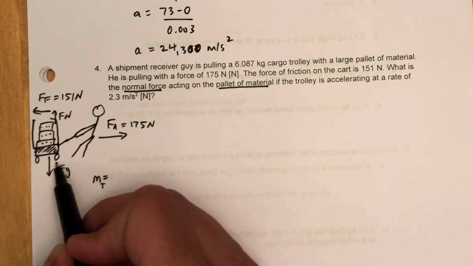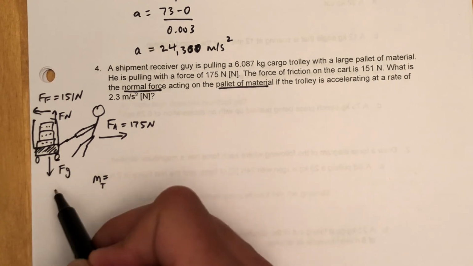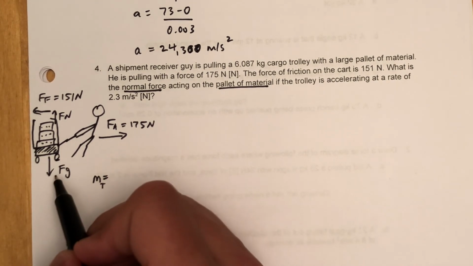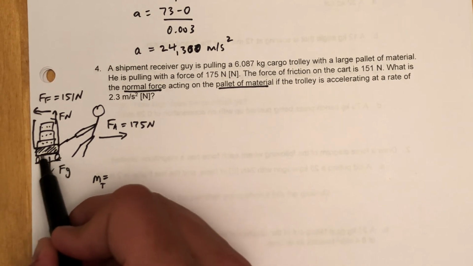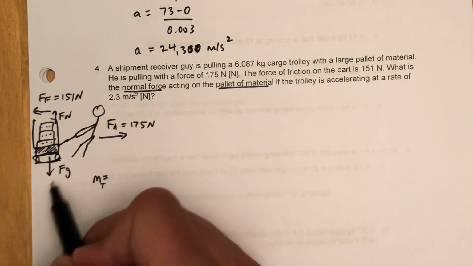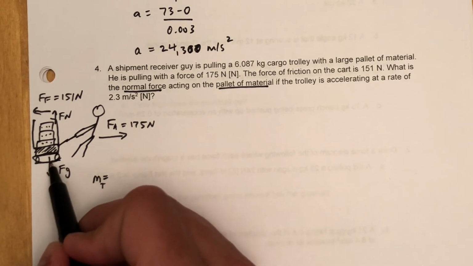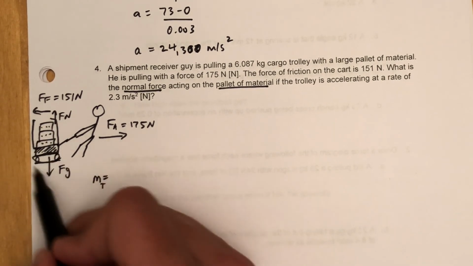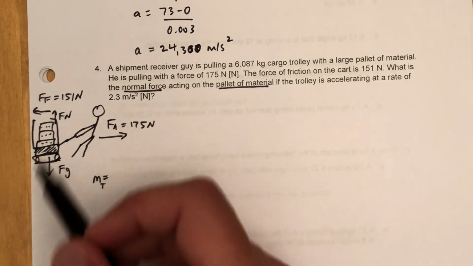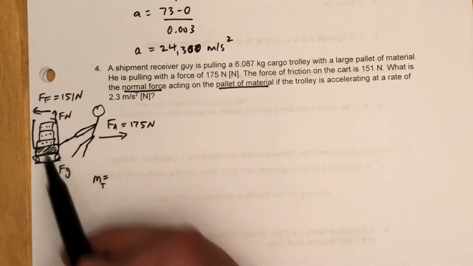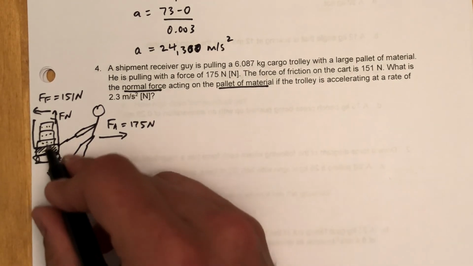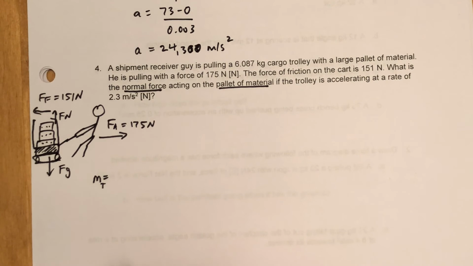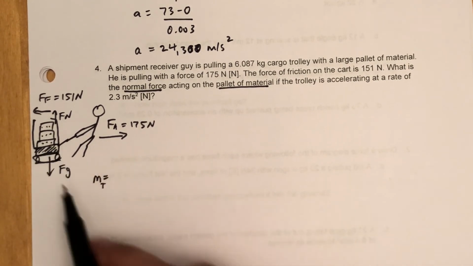If we were asking what's the normal force on the wheels, then that would look a lot different. Or even, let's say this was a trolley that had a track. What's the normal force on the trolley in the opposite direction? Then it would be the mass of everything. But because we're dealing with just the pallets, it's going to be just the mass of that. So for now, we've been given this total mass, and we don't know what the mass of just this piece is right here. So we're actually going to have to find that.